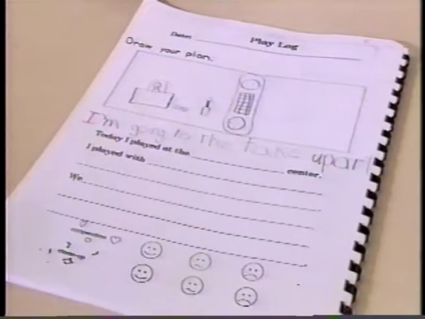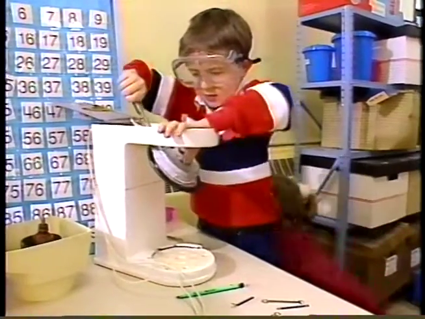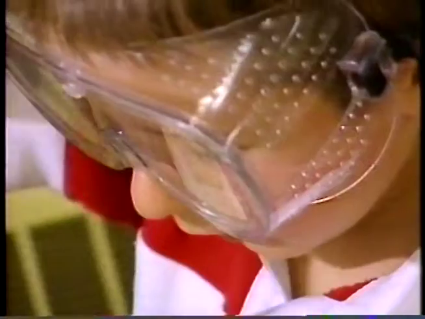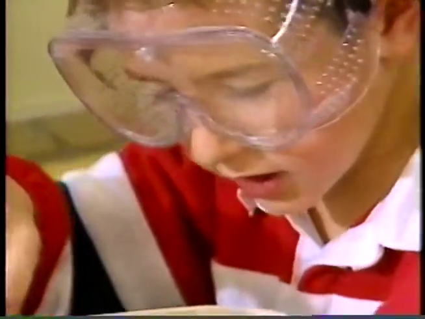One of the other centers that we have out too is the Take Apart Center. Oh, and that has just been wonderful. The kids put on goggles and the kids actually bring things from home that are broken, and they take them apart. Hey, I'm gonna try and cut this.